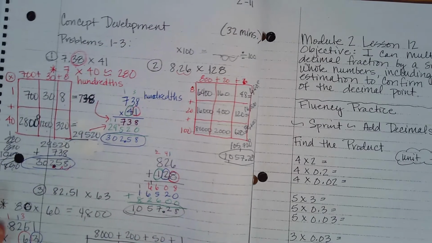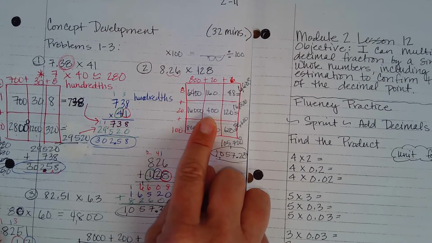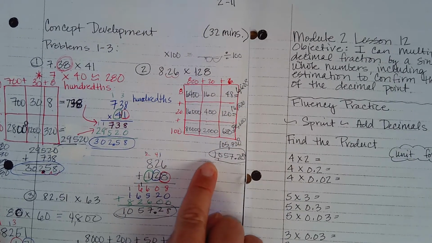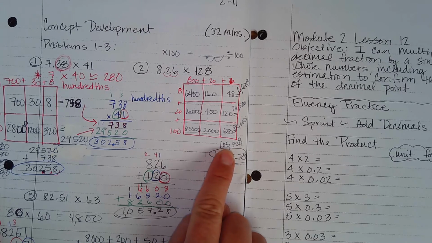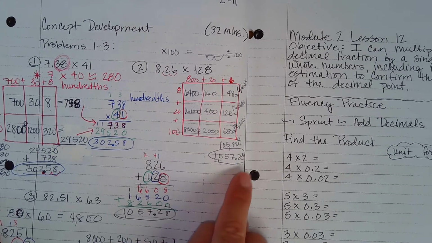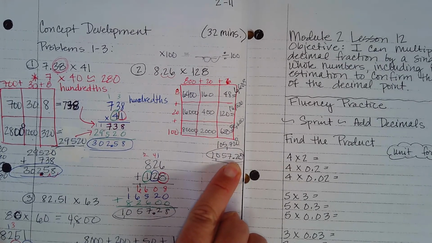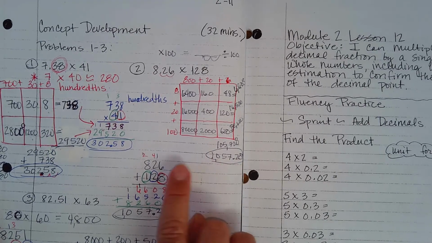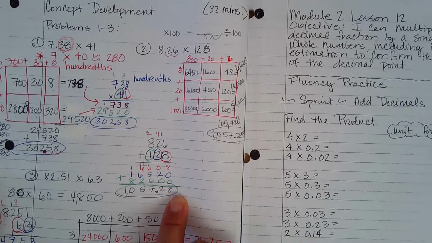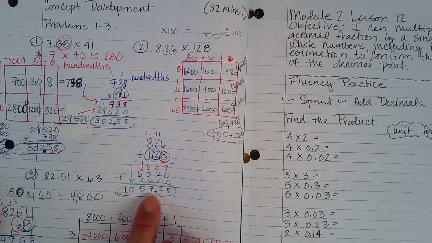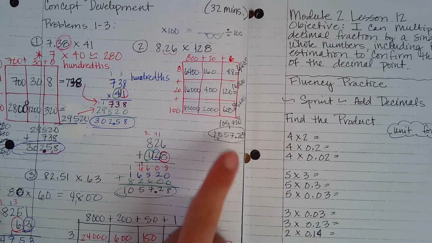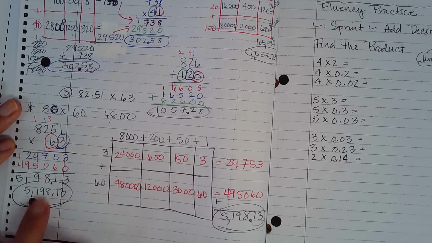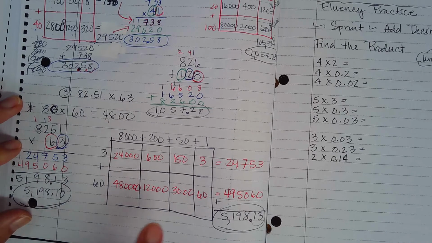All right. So on problem 2, I have out my partial products. I end up with 105,720, but then I have to go back and put my decimal in, and I end up with 1,057.28. With my standard algorithm, I end up with 1,057.28. So my numbers match. Then over here, I decided to start with standard algorithm and then go the other way.